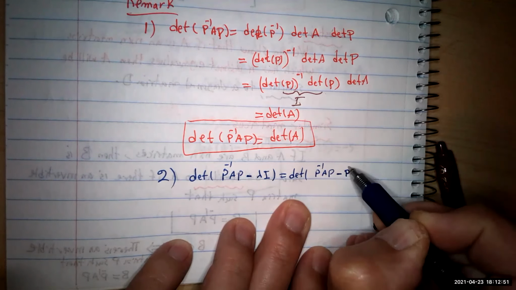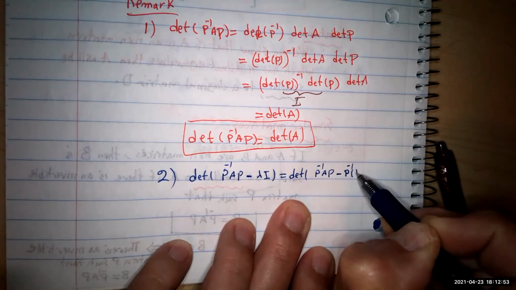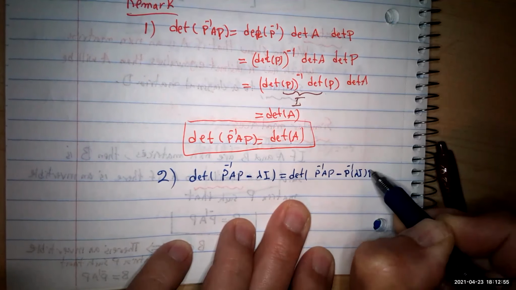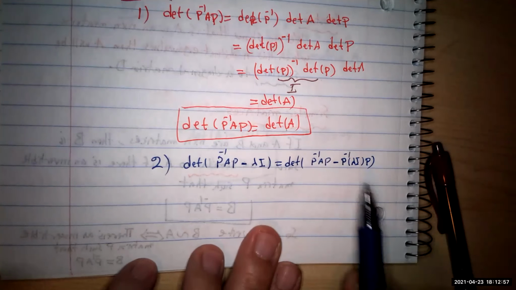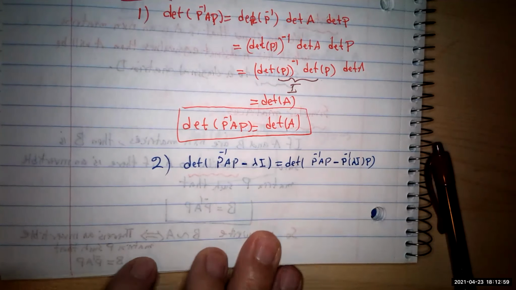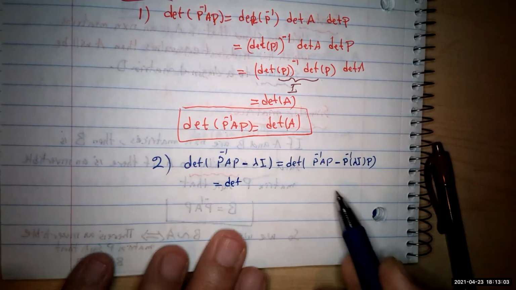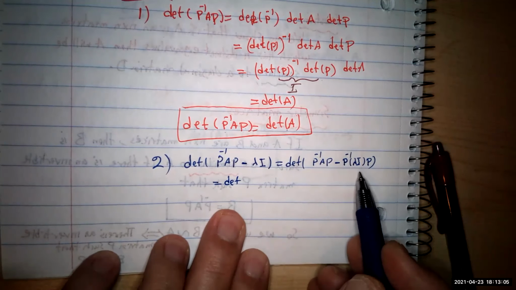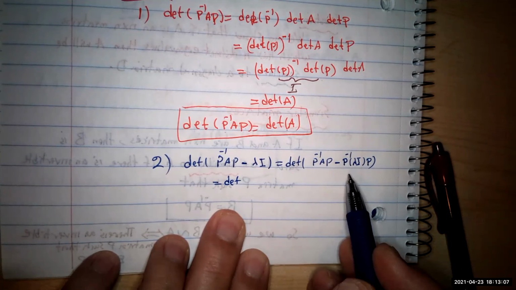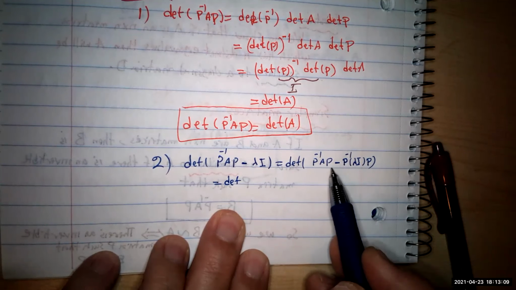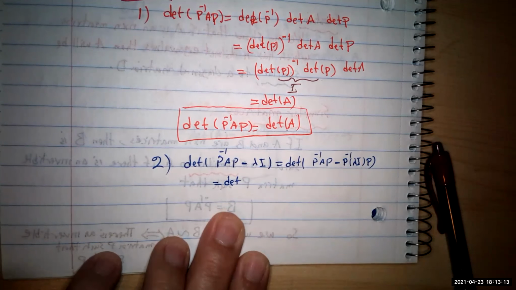If I write P inverse of the lambda I times P, they are the same because P inverse times P would be identity. But that will help you. That will help you to what? To kind of factor out. Okay, so you can put them together if you like. So you can factor out.